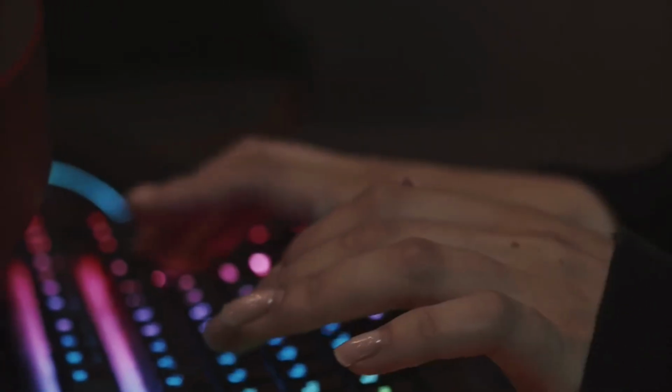Happy typing. Remember, mastering keyboard shortcuts is a journey, not a destination. Enjoy the process and celebrate your progress along the way. Happy typing!